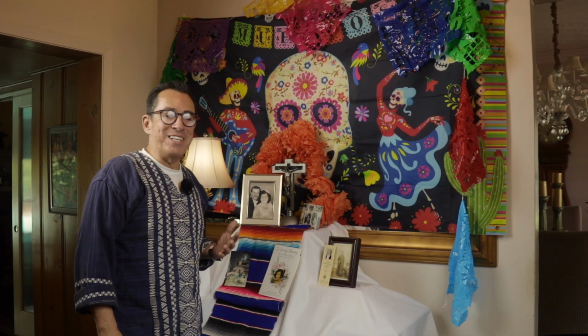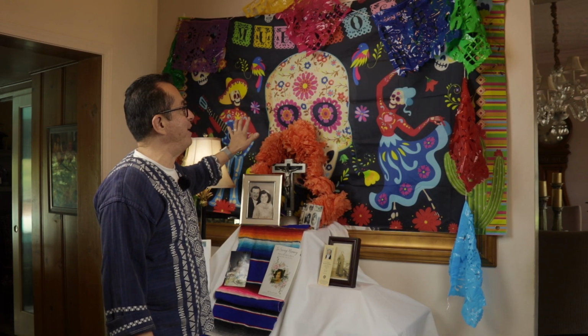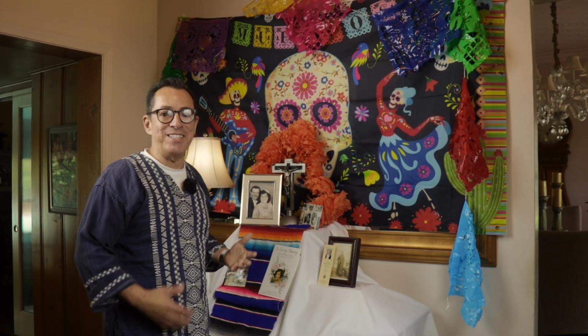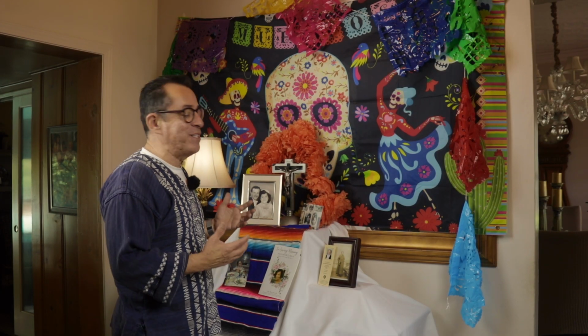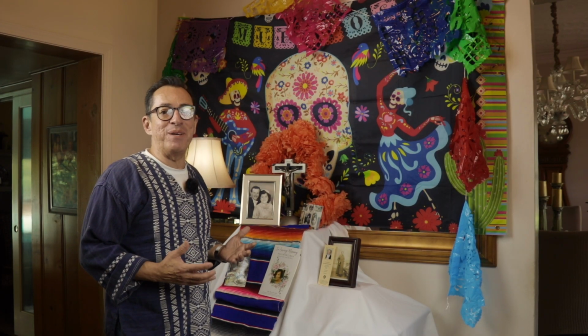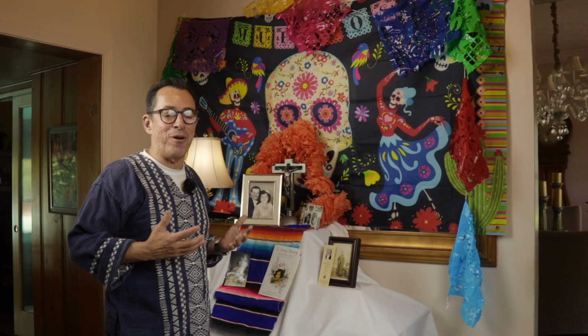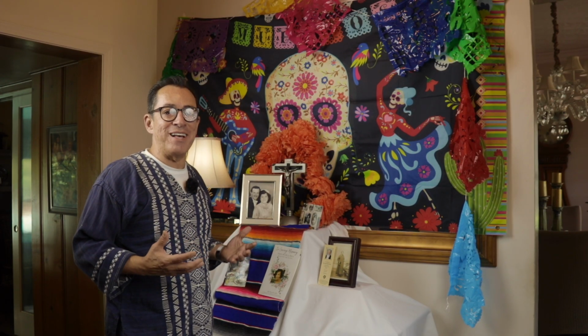So I forgot to mention that I also this year put in a backdrop, and I just think it's way more festive this way. And so the time has come for us to go ahead and begin putting our pictures down. And when we put our pictures down, it really is a moment for healing, for recognizing that we miss them and that they're always with us.